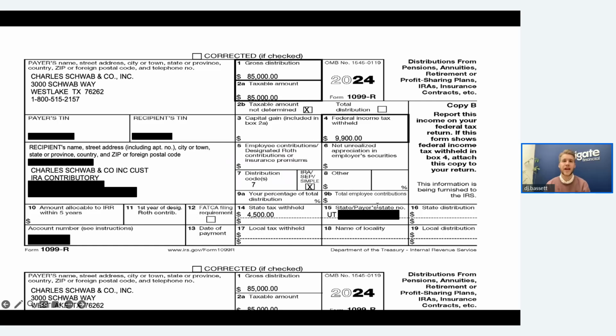And you may get a 1099 if you do a rollover. So if you're moving from a 401k to an IRA, even though it's staying in a taxable account, the distribution code would say a G, which would be direct rollover. So it's not a taxable event, but they still need to say, hey, they took money out of this account. We don't know exactly where it went. Taxable amount not determined. And they said they rolled it over, but don't know that. That's what the institution is saying there.